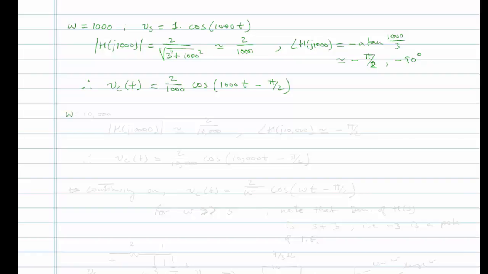For instance, if we say omega equal to 10,000, then the magnitude of H of j 10,000 would be basically 2 over 10,000. You could show that. And the angle of H of j 10,000 is approximately minus pi over 2, because again, you're taking the arctan of an even larger number now. In the limit, if you take the arctan of infinity, it's still pi over 2. So we would have Vc of t equal to 2 over 10,000 times cosine of 10,000 t minus pi over 2.